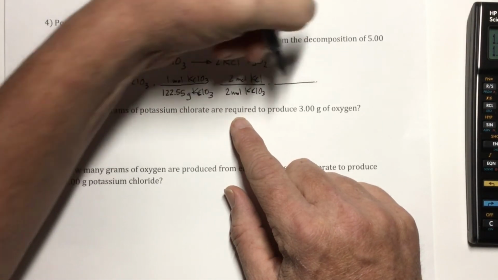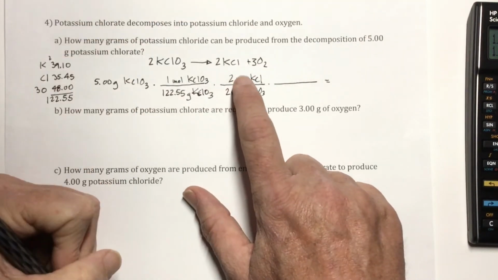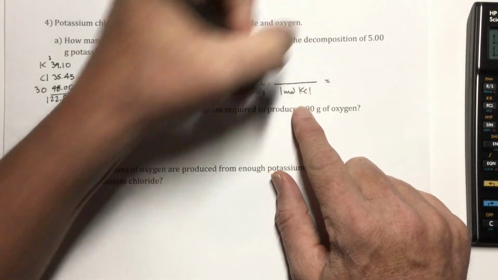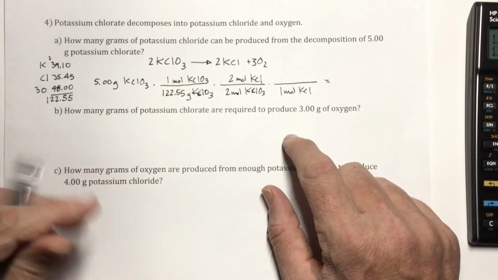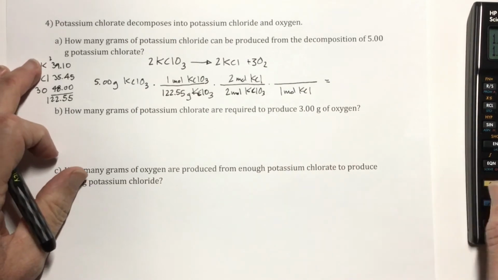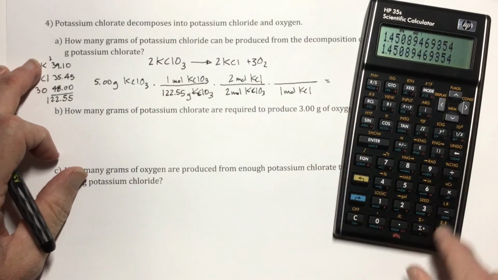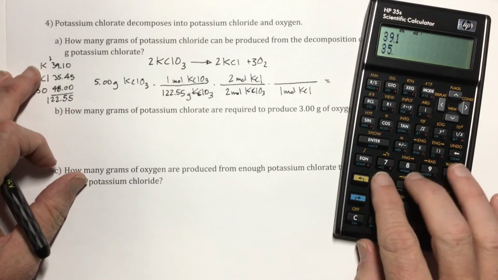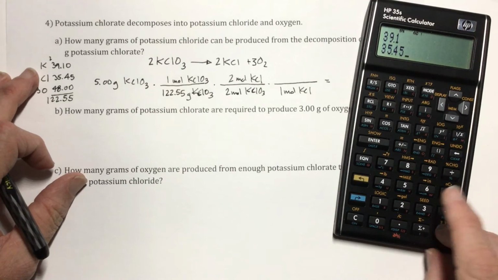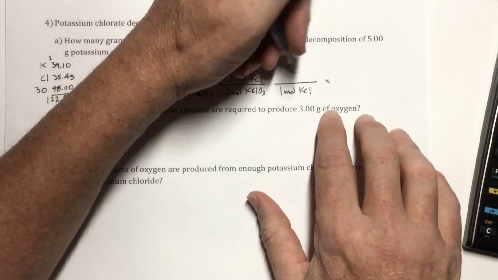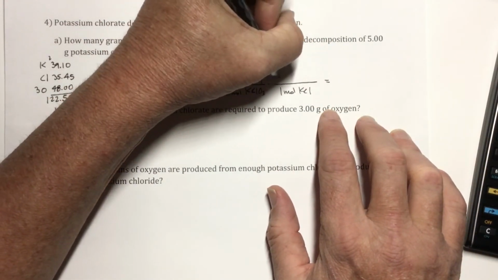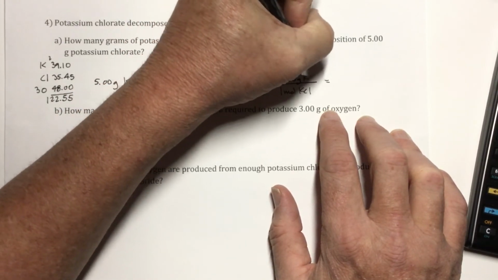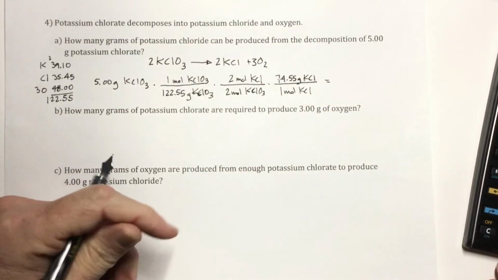And finally, the last thing I need to do is convert it from moles of potassium chloride to grams of potassium chloride. And the mass of potassium chloride is, I'll just use my calculator, 39.1 and 35.45 plus, that's 74.55 grams of potassium chloride.